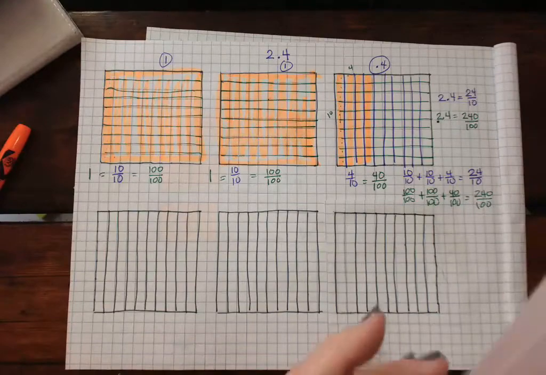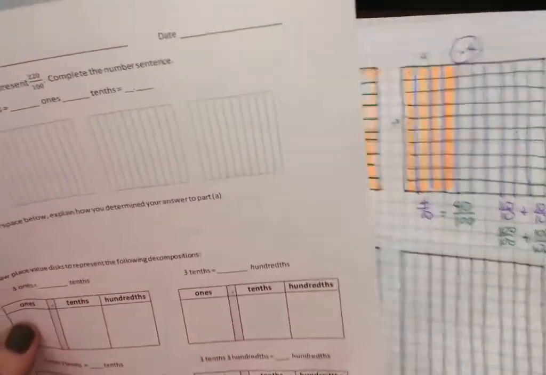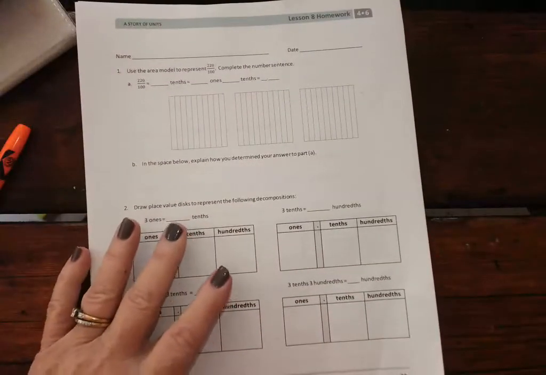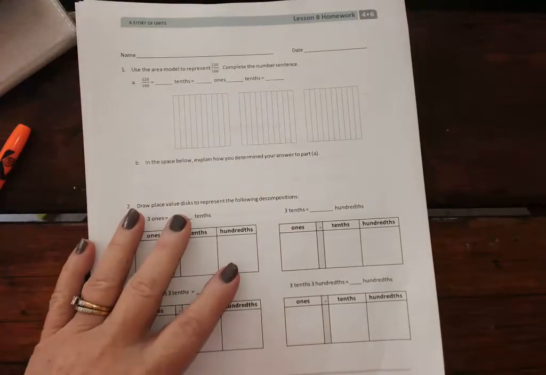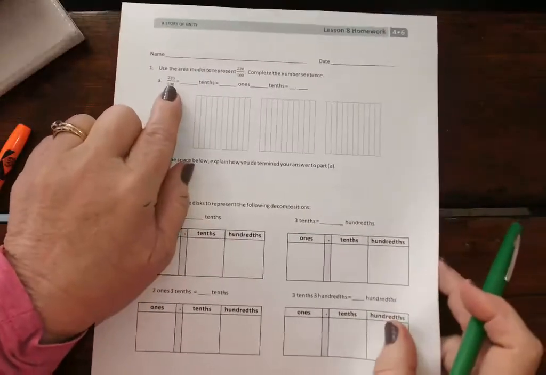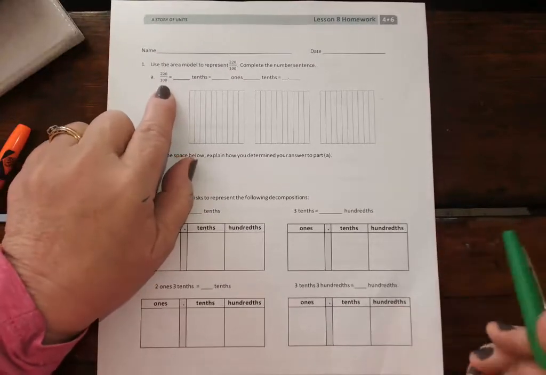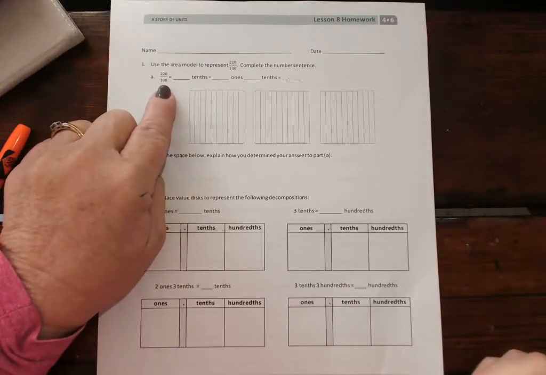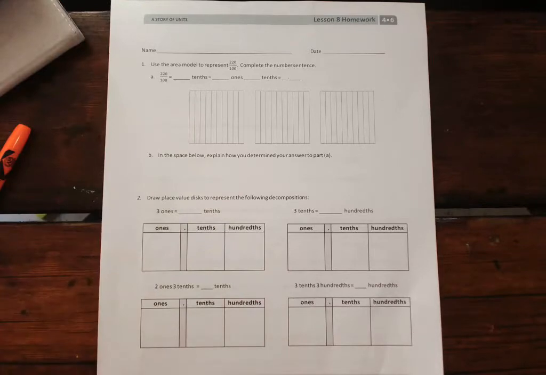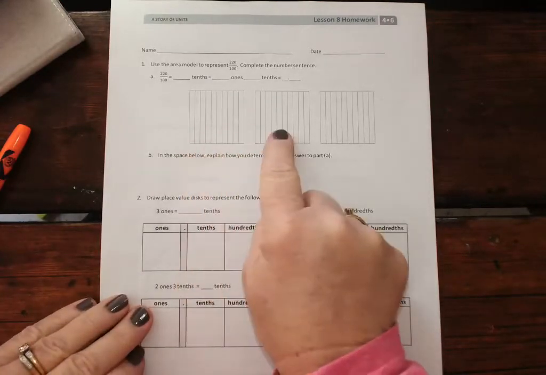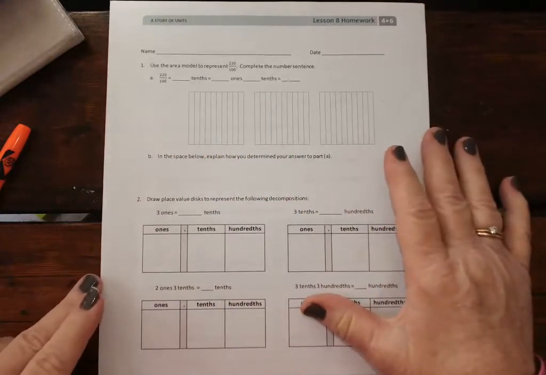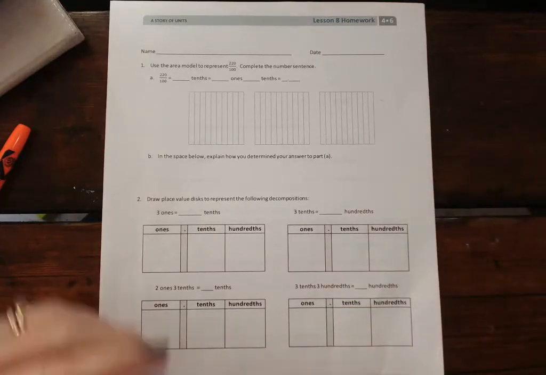As you look at your math papers, right over here, we're going to be looking at 220 hundredths. Well, 220 hundredths, I have tenths right here, and I want to know how much are 220 hundredths.